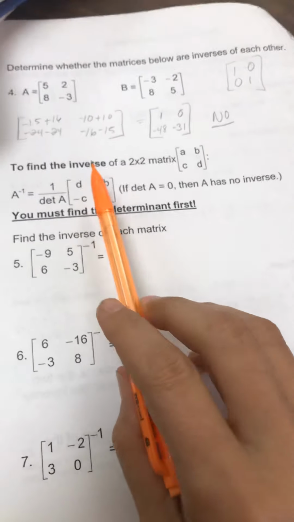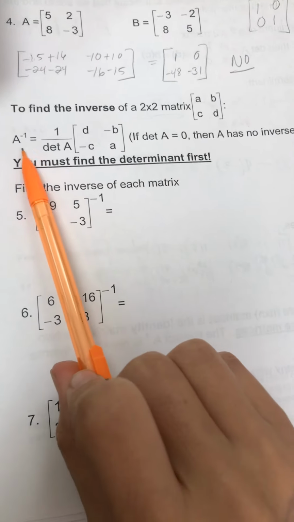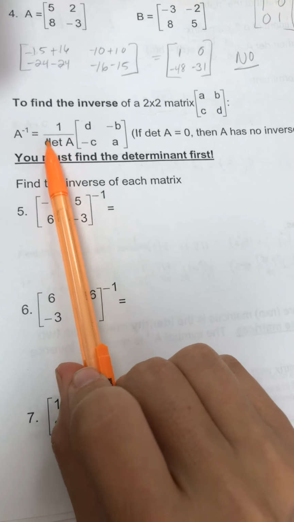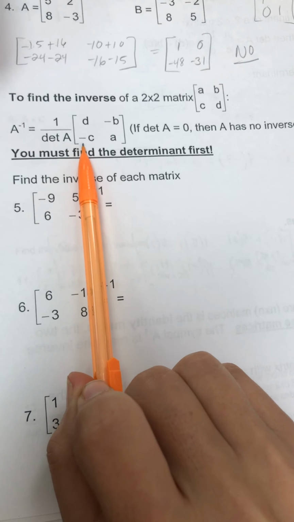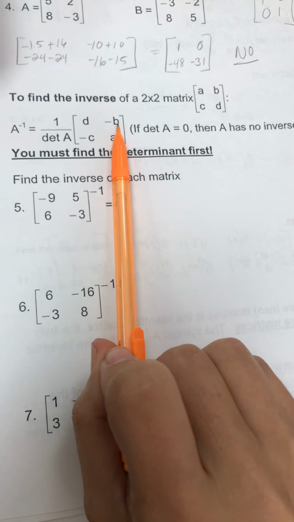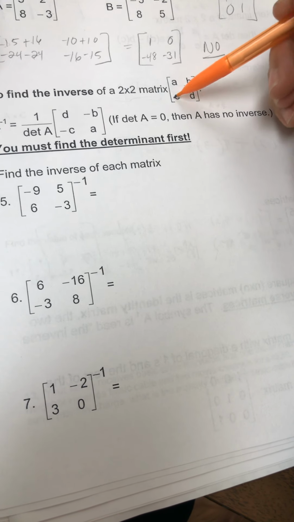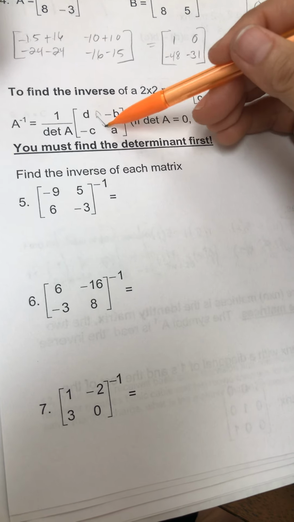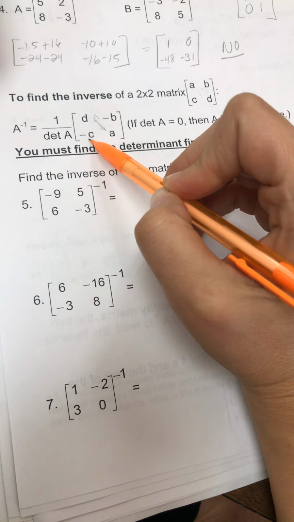Okay, it says to find the inverse of a 2 by 2 matrix, A to the negative 1 equals 1 over the determinant of A times the matrix D, negative B, negative C, A. And you saw when we started, if you look up here, this is A, B, C, D. So you flip A and D. That's what they did right here. They flipped A and D, and they made the B and the C negative.